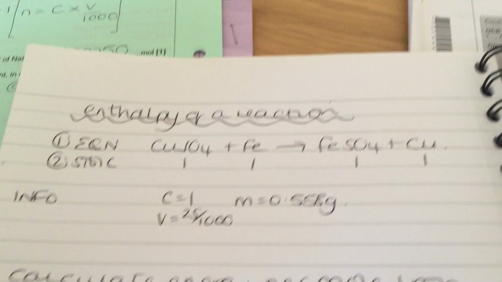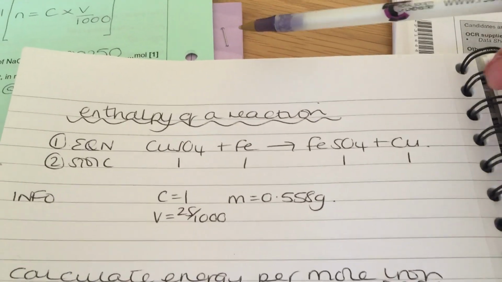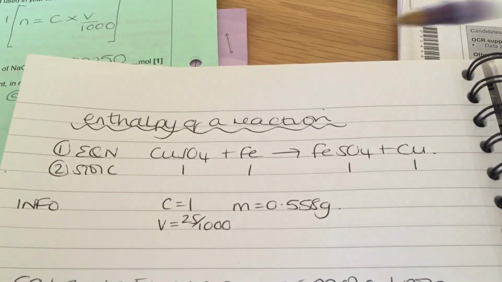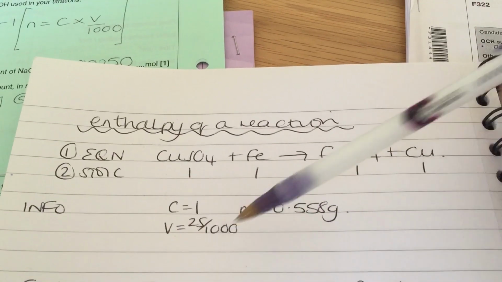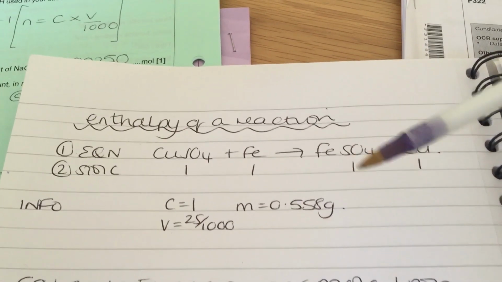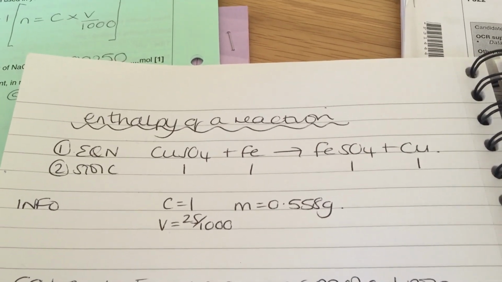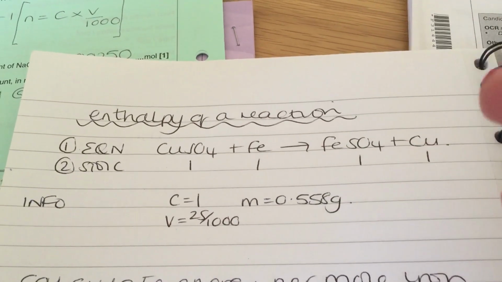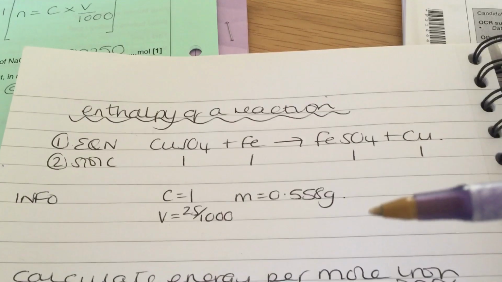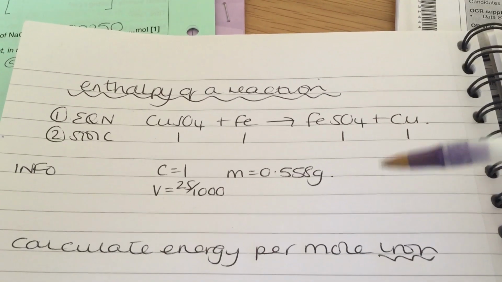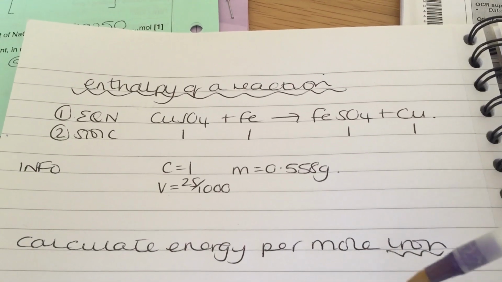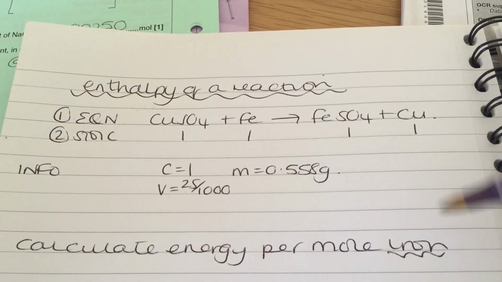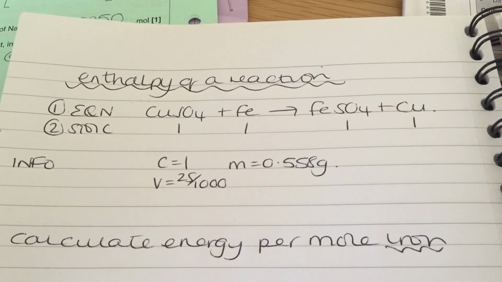rise over time. Now, in calculating the enthalpy of a reaction, a lot of you got confused as to which numbers you needed to use in calculation of numbers of moles. A couple of reasons for this are you're not yet familiar with looking at which reactant is limiting and which reactant is in excess, and also using the question to indicate exactly what you're looking for. So the question was to calculate the energy per mole for iron specifically.